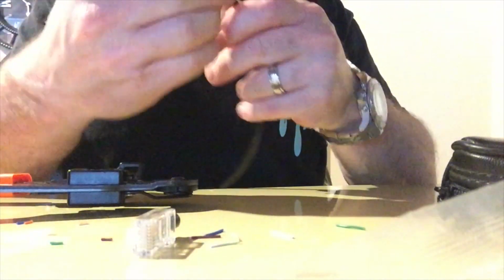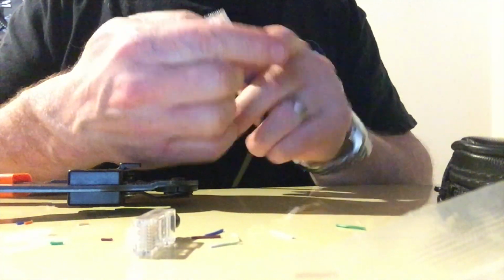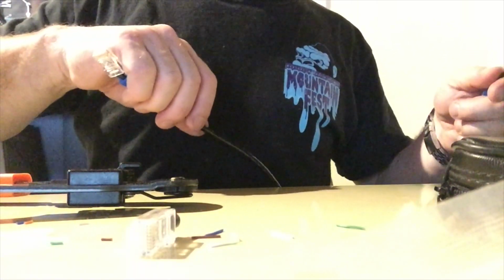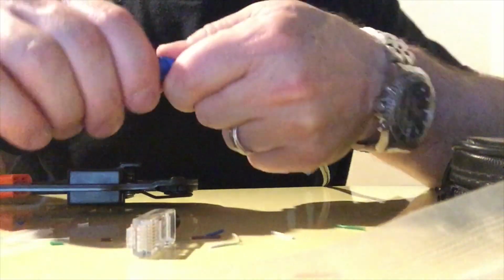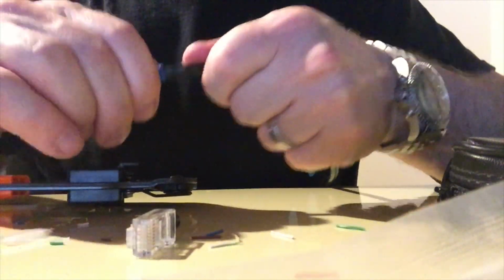One tip done. Now you just got to do the exact same on the other side. Orange, orange, green, green, blue, blue, brown, brown. Let's see if I can do this one faster.